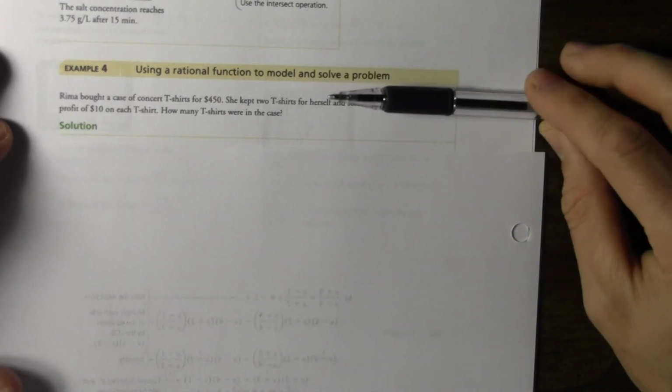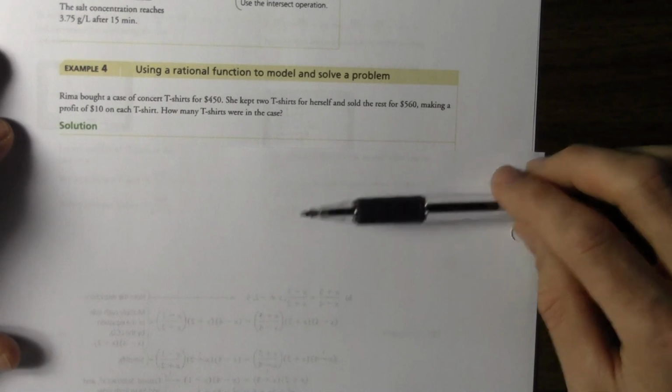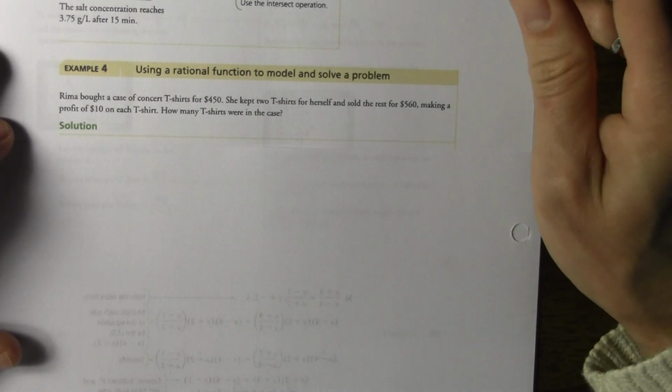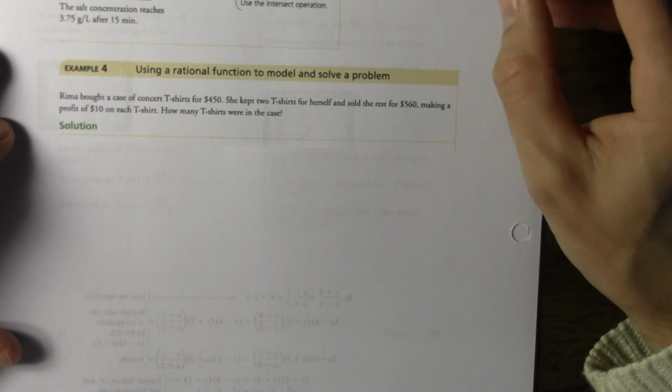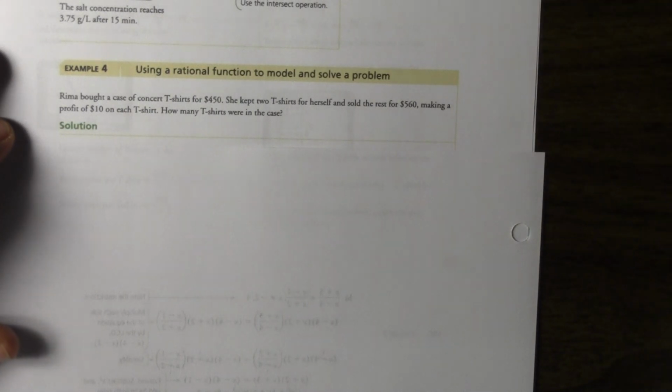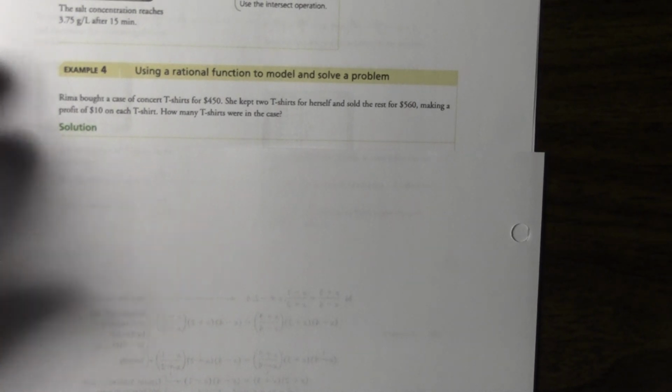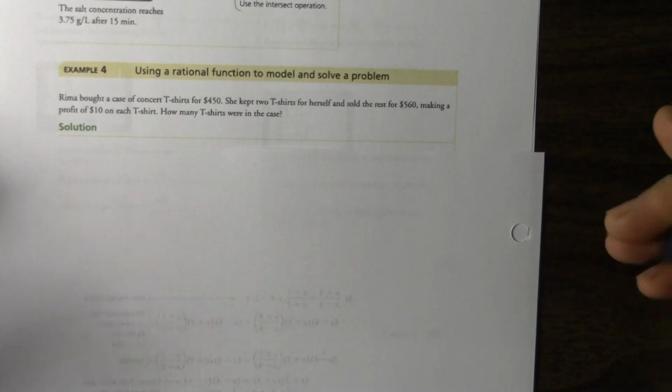So we want to make an equation where we can say how much she paid for a shirt minus how much she sold a shirt for is equal to 10. Sorry, how much she sold a shirt for minus how much she paid, because there's a profit of 10. Does that make sense?